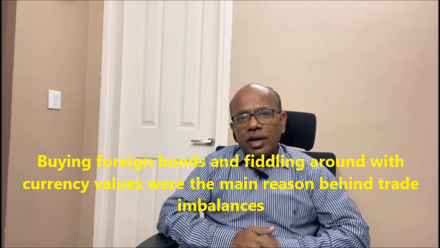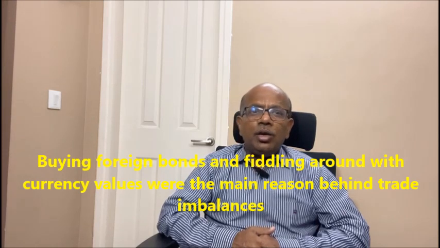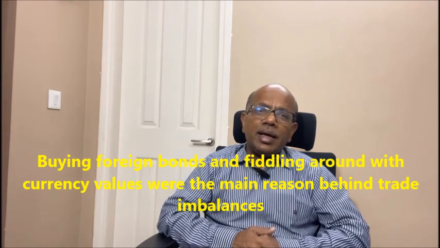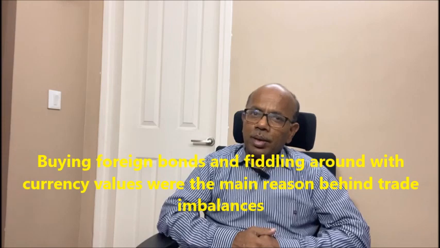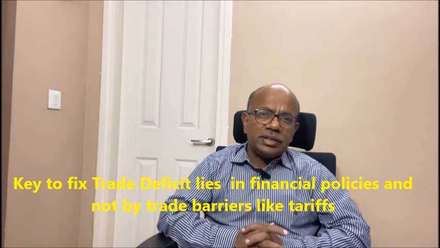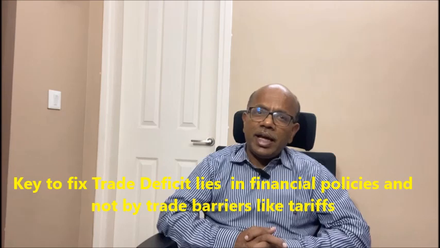In the past, big purchases of foreign bonds and fiddling around with currency values were the main reasons behind trade imbalances. Nowadays, currency manipulation is less of an issue, but many still believe that this may happen again. Trade deficits are not necessarily a bad thing. They can actually have good benefits also, but when they become too big, it really causes a problem. So the key to fixing the trade deficit lies more in financial policies, not in trade barriers like tariffs.